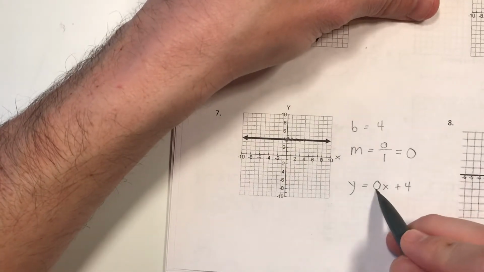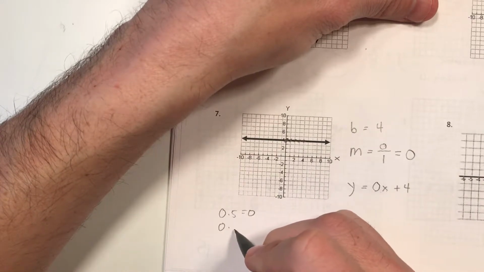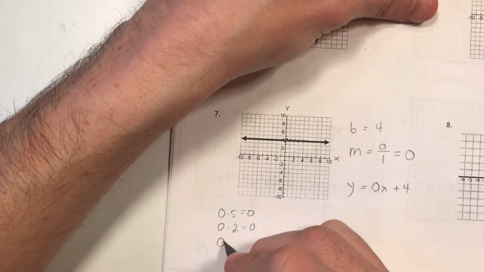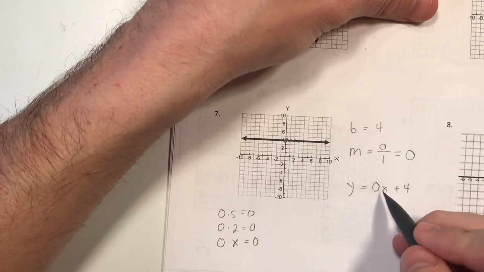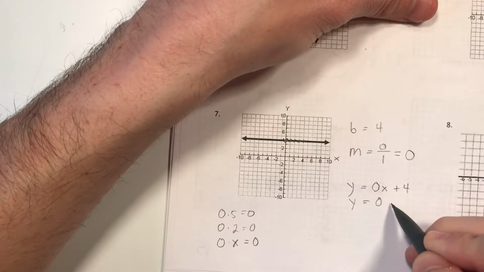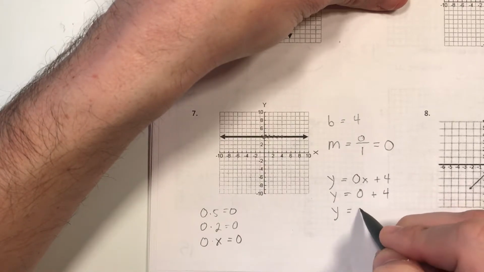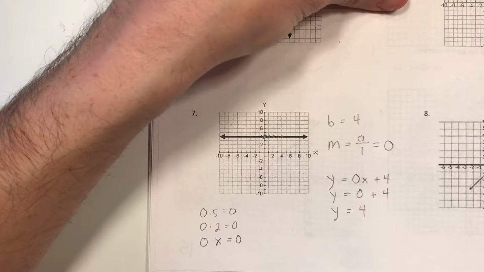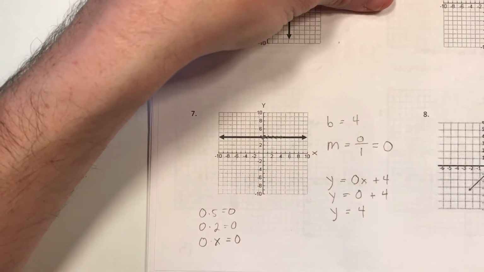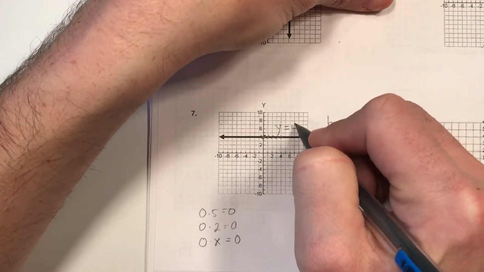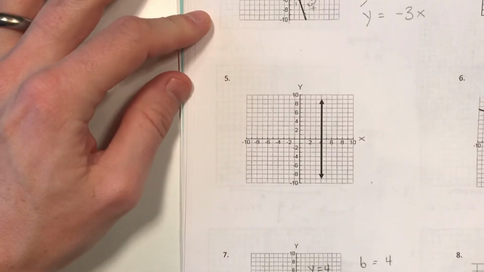Now, 0 times anything is 0, right? 0 times 5 equals 0. 0 times 2 equals 0. 0 times x is 0. So this actually simplifies first to y is equal to 0 plus 4. And finally, y is simply equal to 4. The x value completely disappears, which only happens for lines that are exactly horizontal. So this is a special case. Y is equal to just 4. Okay? Let's go to our last special case, 5.